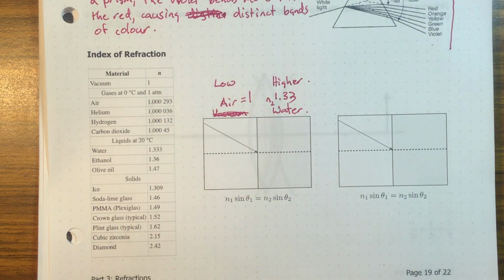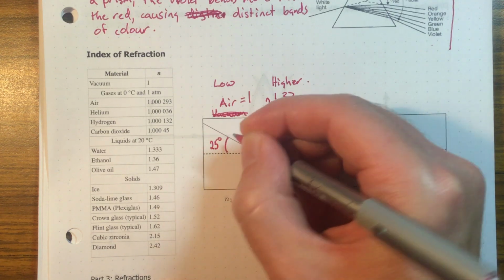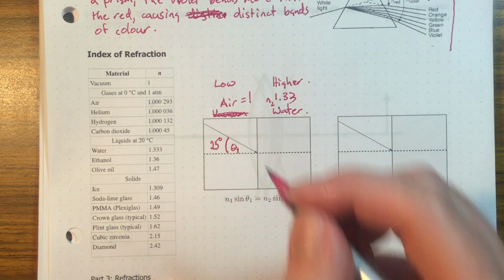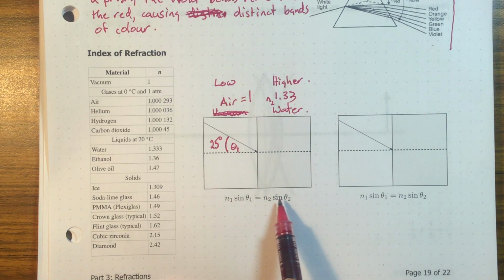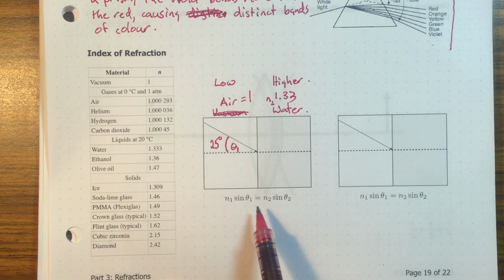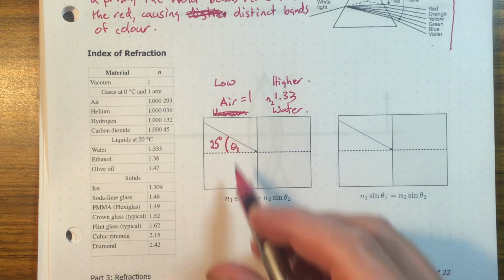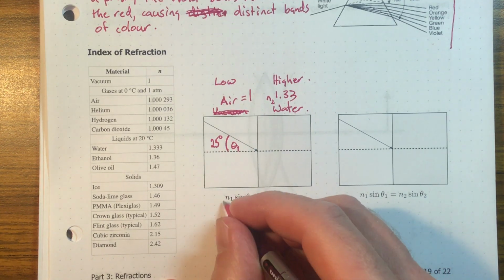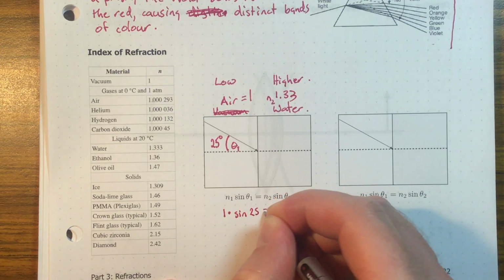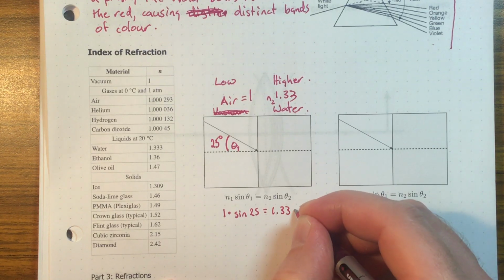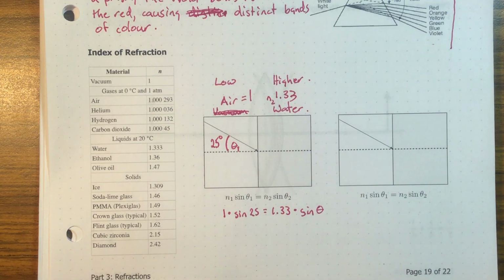Now let's see what happens to our angle of refraction. Let's say 25 degrees. That's theta 1. We're trying to figure out what theta 2 is. So we have 1, 2, 3, 4 variables here. If we know 3 of them, we should be able to find the 4th one. So let's fill in what we know. We know our N1 is 1 for air times sine of 25 is equal to 1.33 times sine of, we don't know yet.